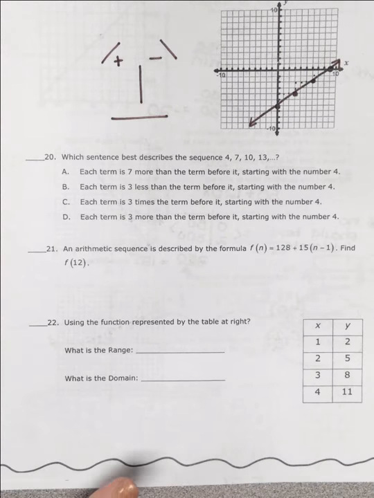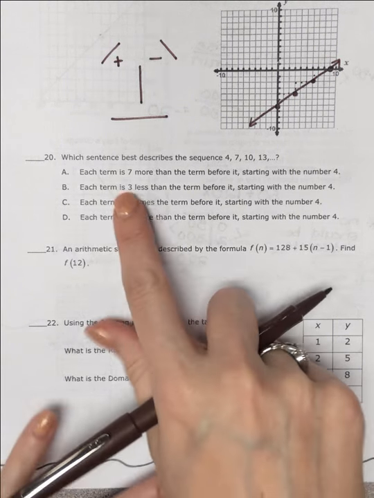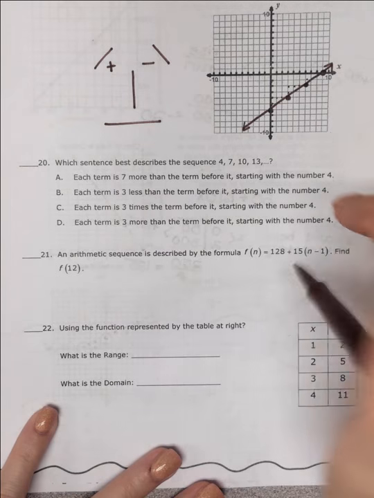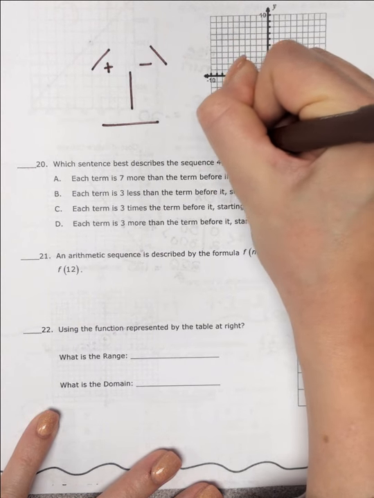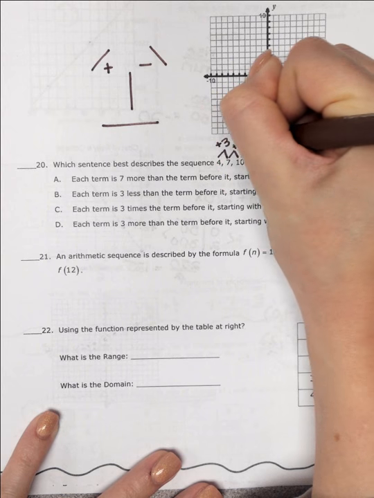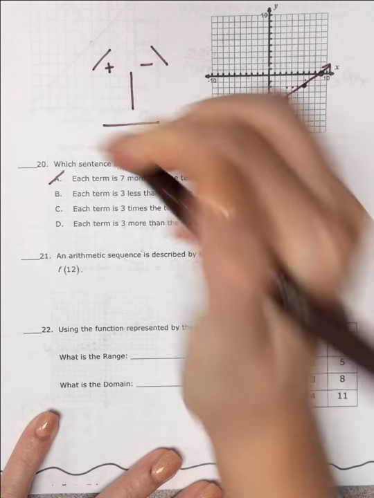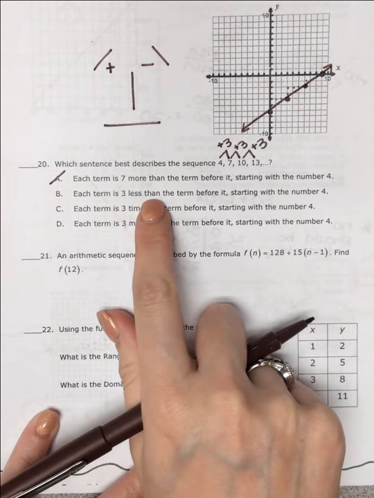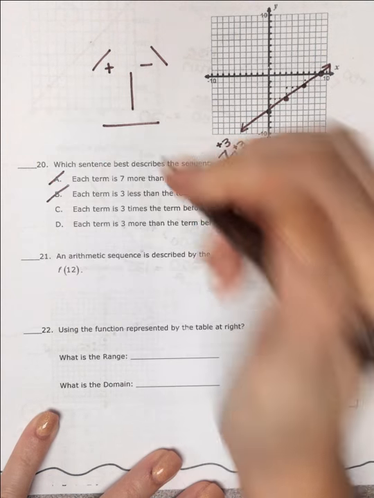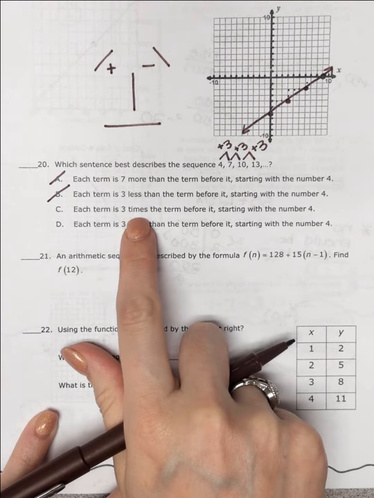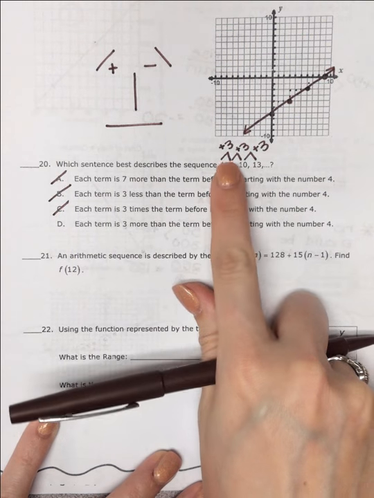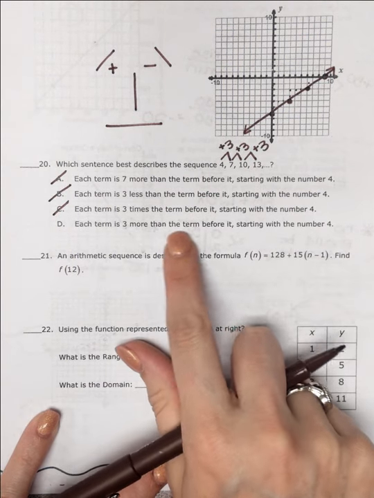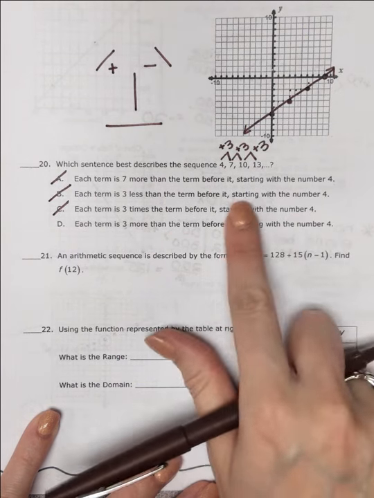20. Which sentence best describes the sequence 4, 7, 10, 13? Each term is 7 more. Let's see, how is it changing? 4 to 7 is plus 3. Plus 3. So no, it's not 7 more. Each term is 3 less. No. Each term is 3 times. No. Each term is 3 more. It's plus 3, yes, than the term before it, starting with the number 4.